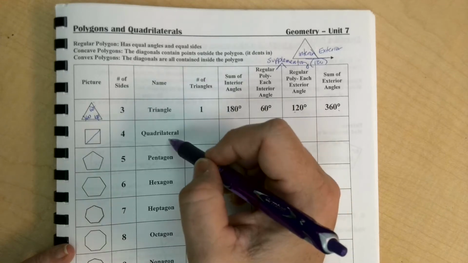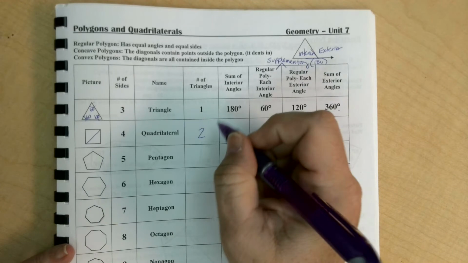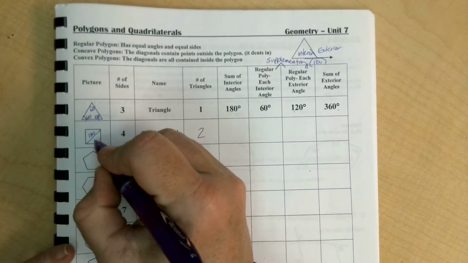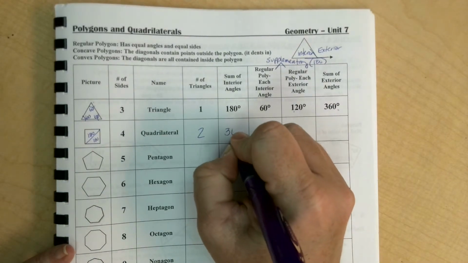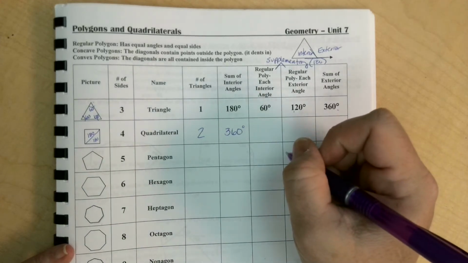So every quadrilateral can be split into 2 triangles. Since each of those triangles contains 180 degrees, that means the quadrilateral itself, 2 times 180 degrees, is going to give us 360.